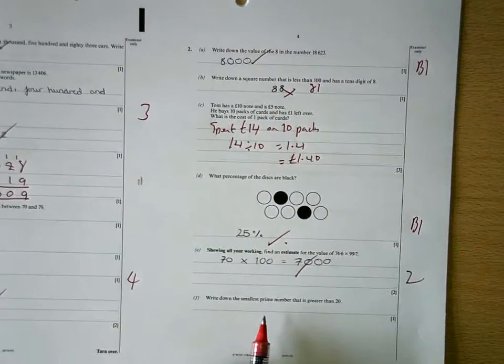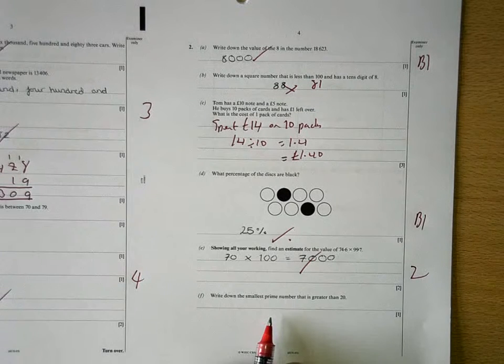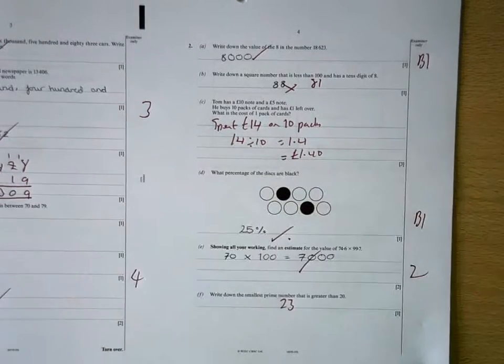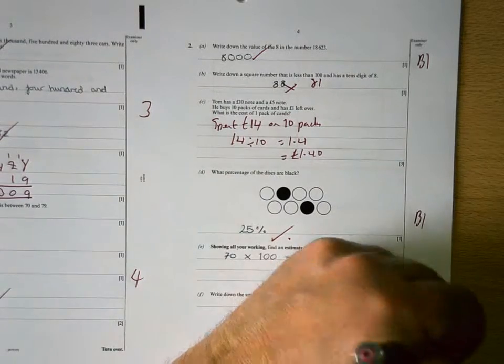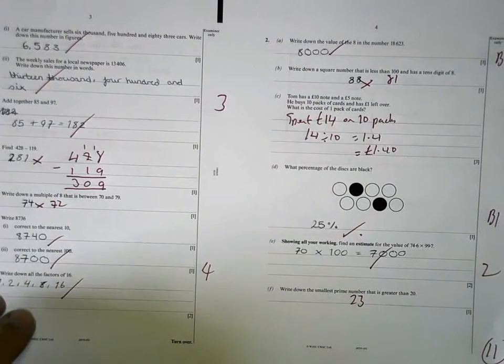Smallest prime number, we did primes the other week. The smallest number nothing else goes into. So it isn't 21 because 7 and 3 go into it. It isn't 22 because 2 goes into it. 23, nothing else goes into apart from 1. So 23 is the number you're looking for there. 7, 11 for the page. So even on that first page where you should be expecting to get full marks, you're not.